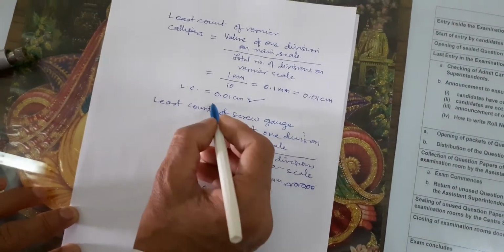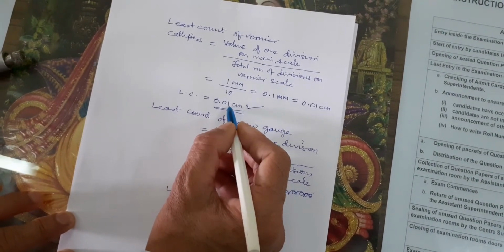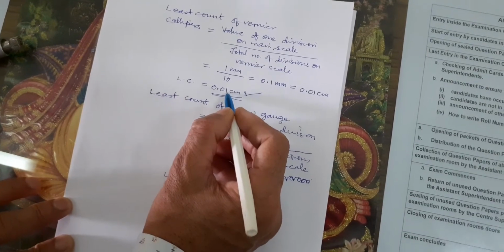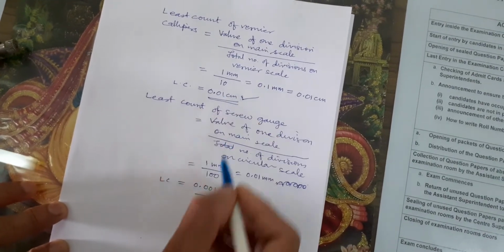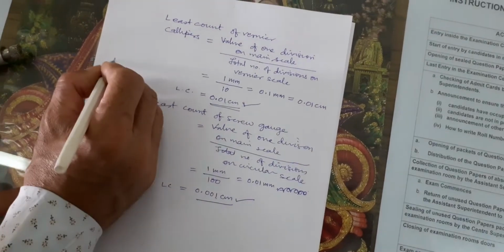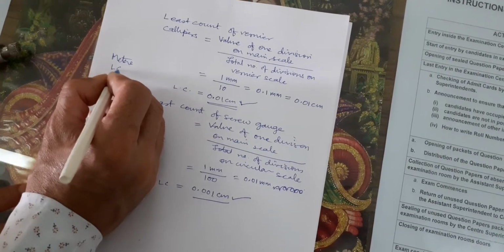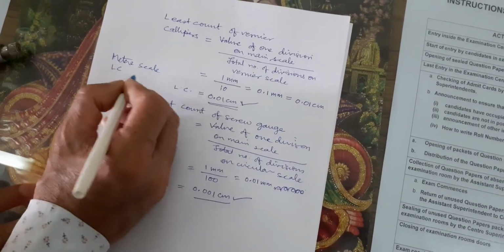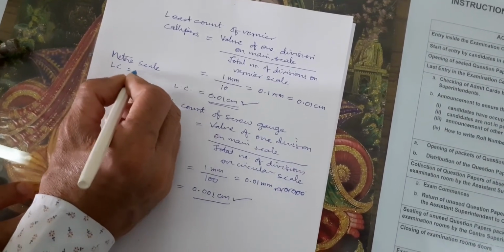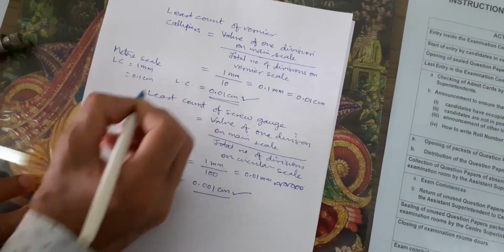So you observe that Vernier calipers can measure the length up to the second decimal place, whereas the screw gauge can measure the length up to the third decimal place. What is the least count of an ordinary meter scale? 1 millimeter or 0.1 centimeter.